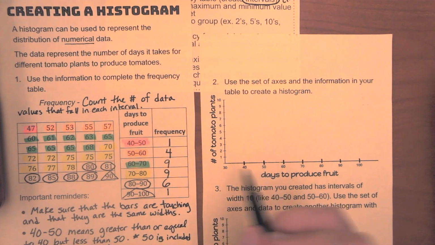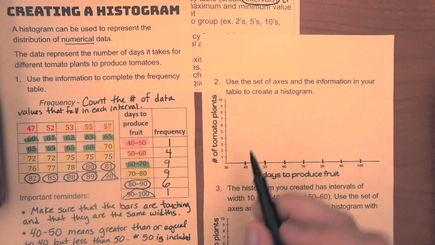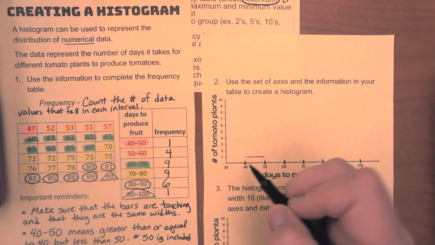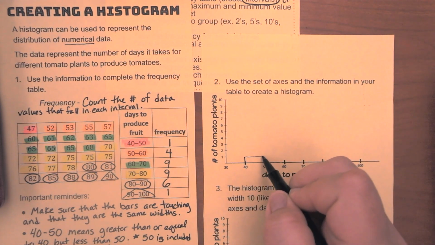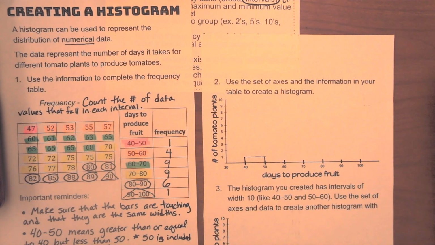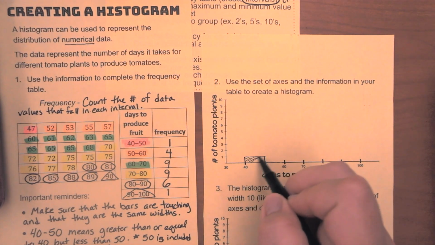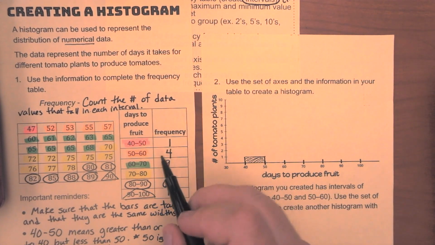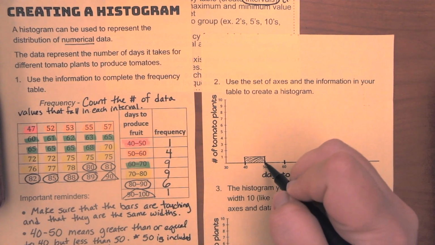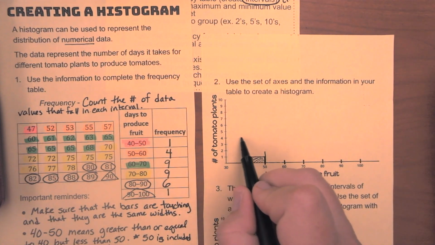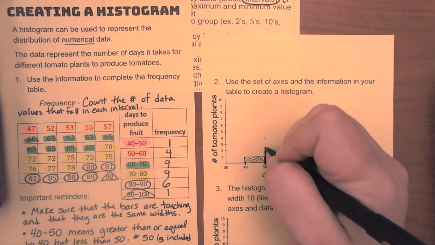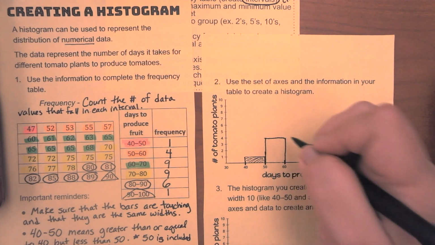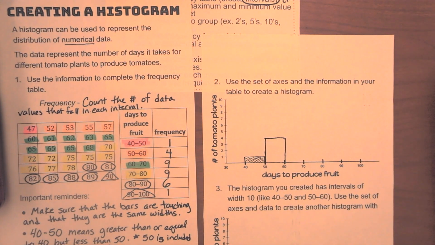But from 40 to 50, I need to make a bar that goes up to 1. So if I go over here to where the 1 is, I'm going to kind of eyeball that it needs to go from here to here. So from 40, I'm going to go up to 1, over, and down at 50. And if you want to, you can shade in your bars. Some people like to shade in every other one. From 50 to 60, I have 4, so I'm going to need to go up to 4, which is about up here. I'm going to go up to 4, I'm going to go over. Sometimes I go up on both of them and then connect them across. So that's about 4 for 50 to 60.